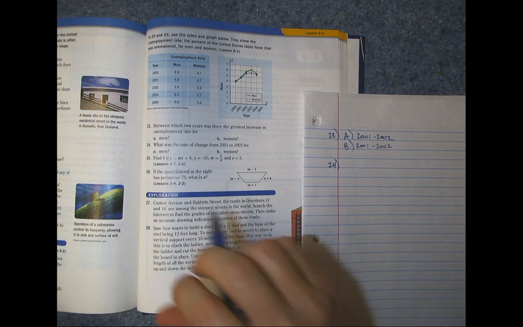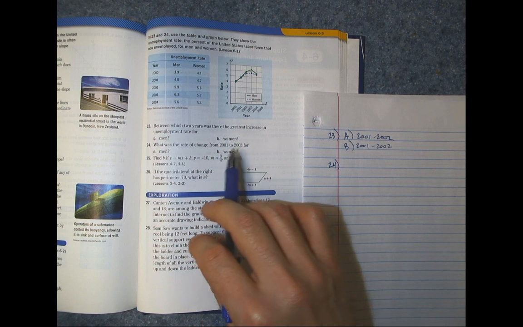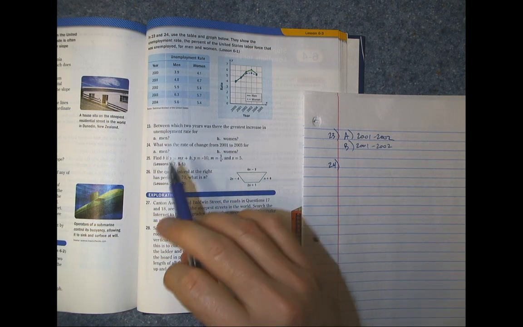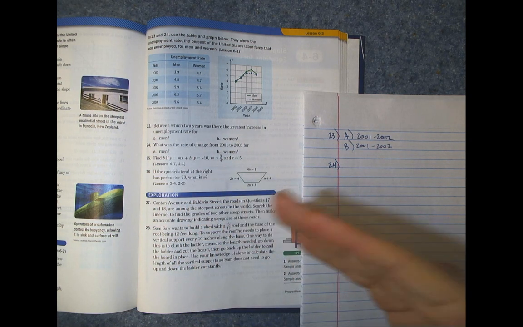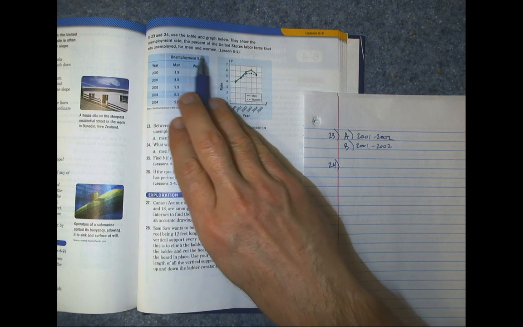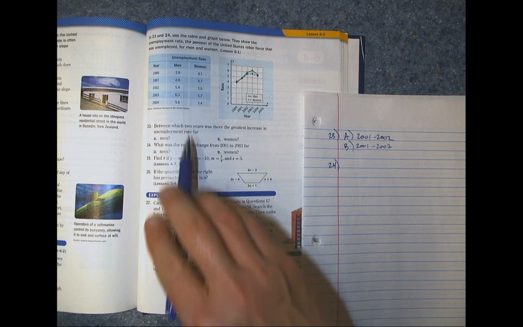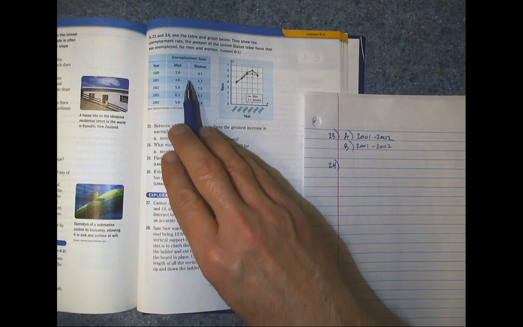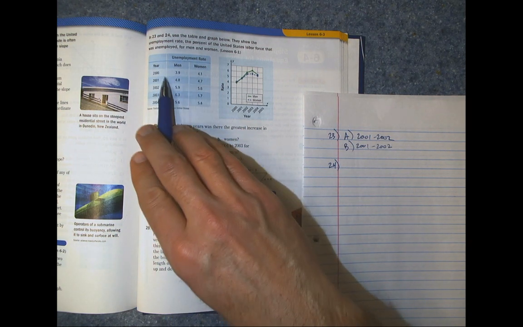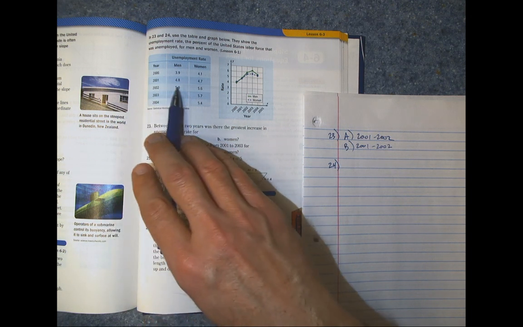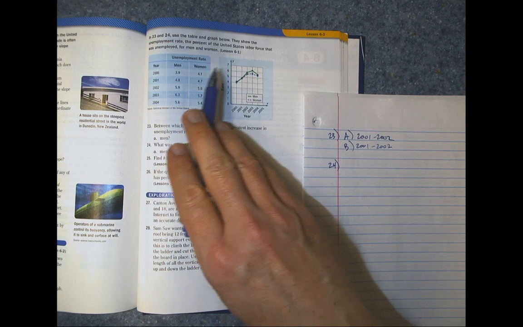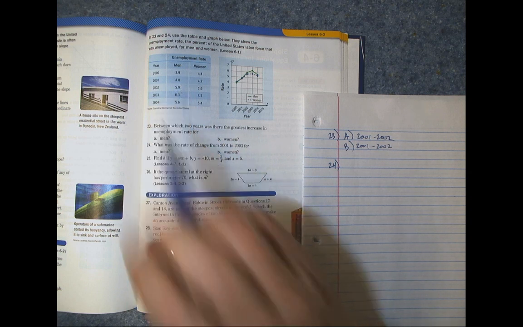Okay, 24. What was the rate of change between 2001 and 2003? So rate of change is going to be the change per something. So it would be the change in the percentage per year. So we're going from 2001 to 2003. So anything in between 2001 and 2003, those values are not going to be part of our equation. We're just looking at the change from the beginning to the end.